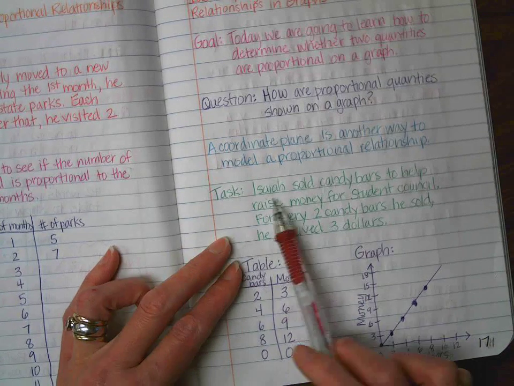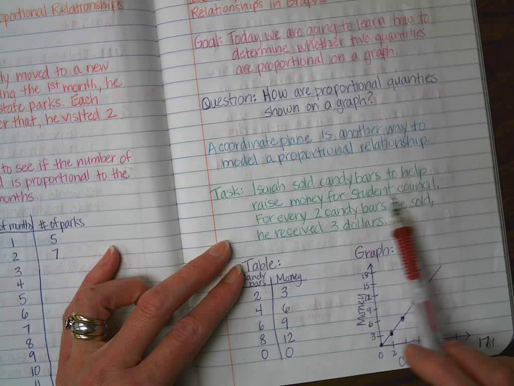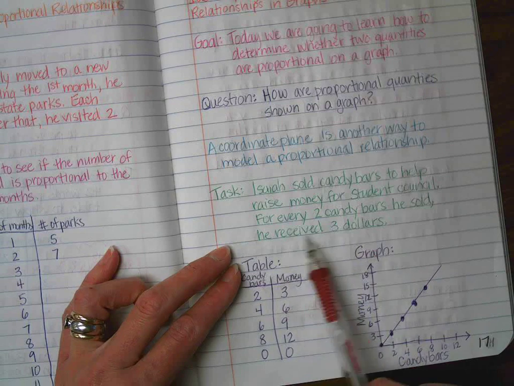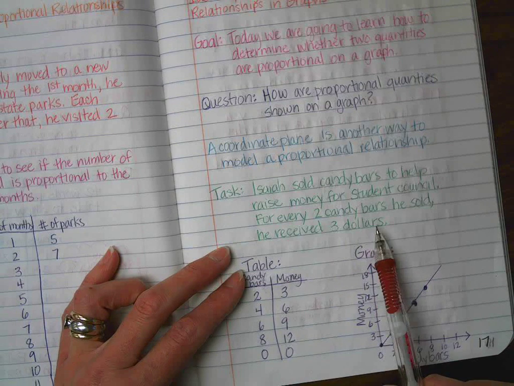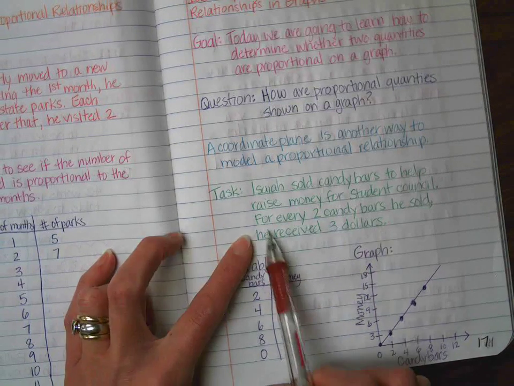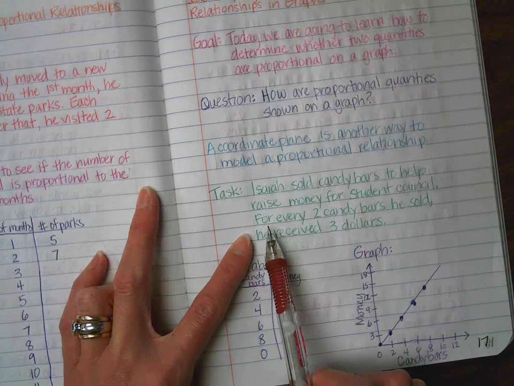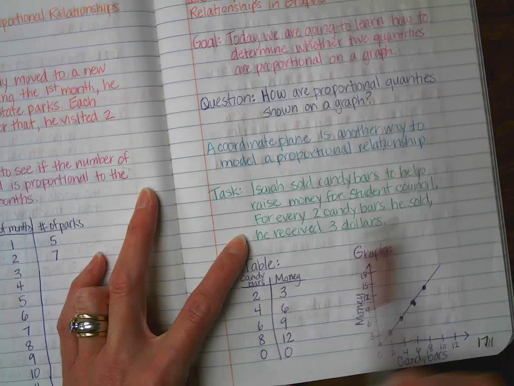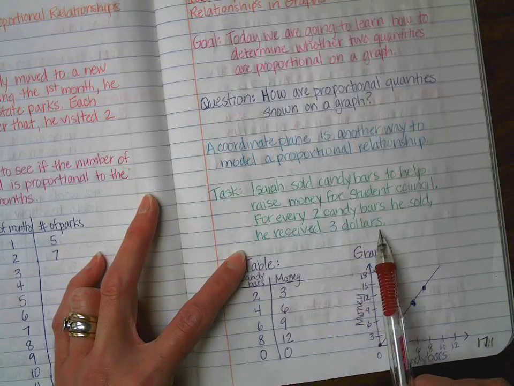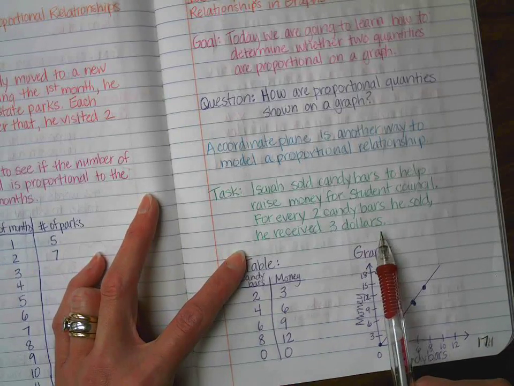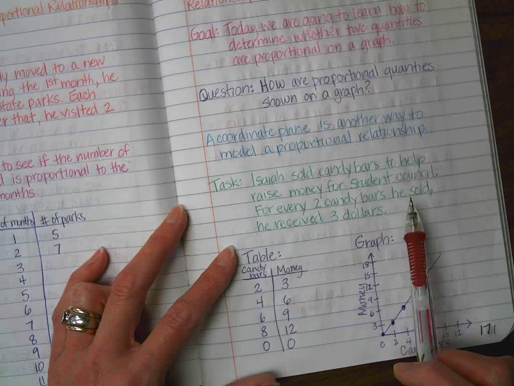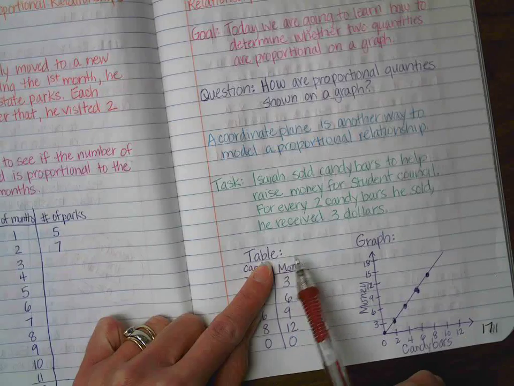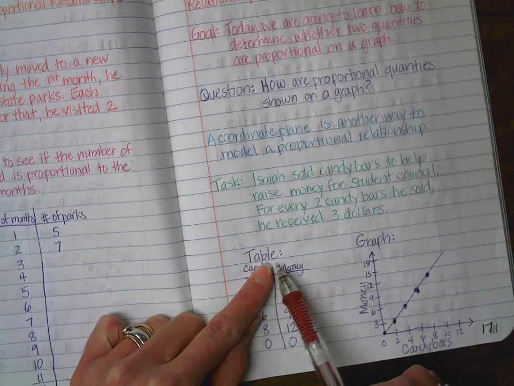One more time, reading. Isaiah sold candy bars to help raise money for student council. For every 2 candy bars he sold, he received $3. So the relationship in this story is right there, the ratio relationship. That's a 6th grade thing. For every 2 candy bars he sold, he received $3. So we know the relationship now. What we're going to do is build a table, which you have already become an expert at, because that's what we've been working on.